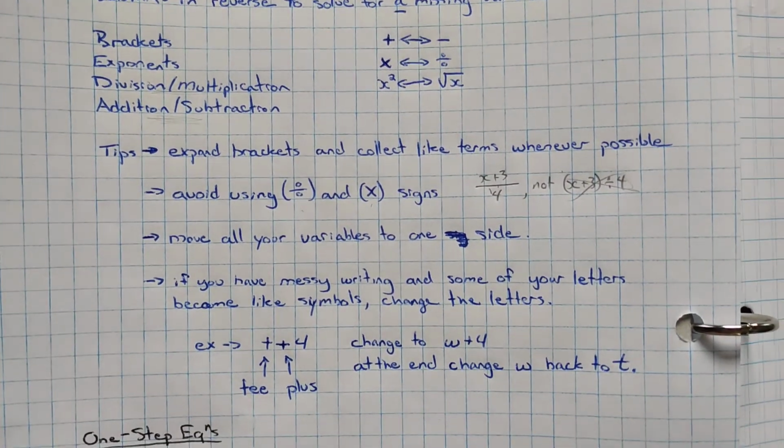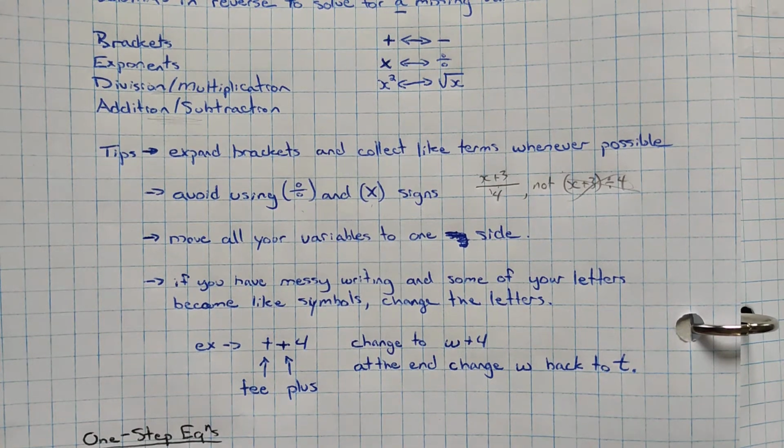When you're working, always move all your variables to one side. That will make things, again, easier as you're solving. Do that first as you can. And then the last one is more for the dependency on your handwriting.